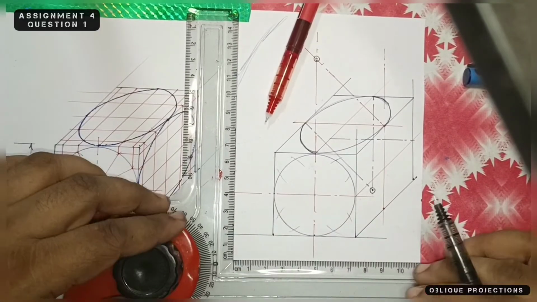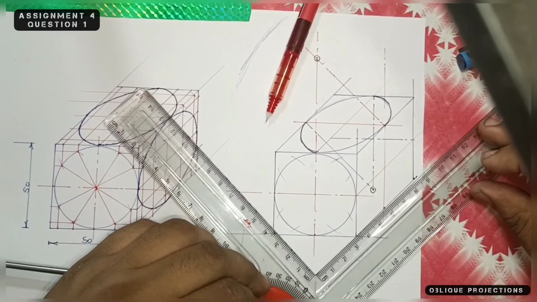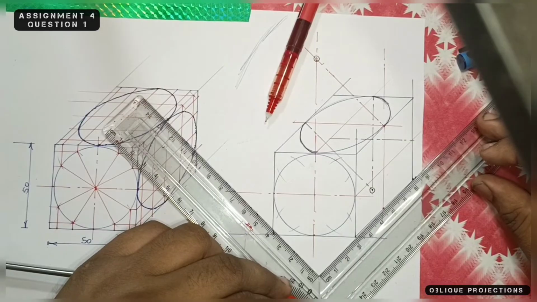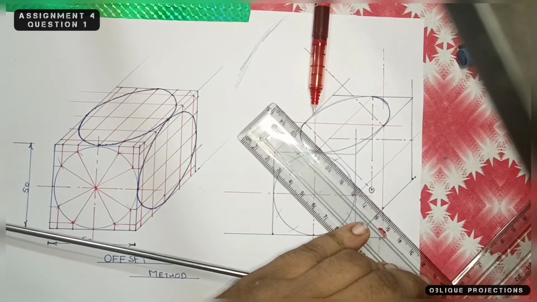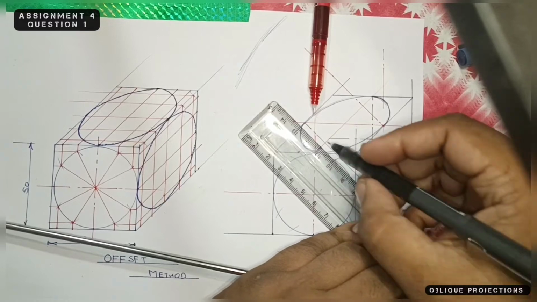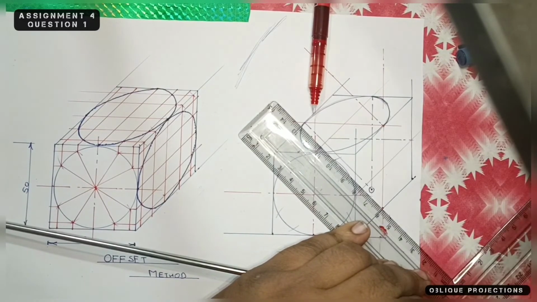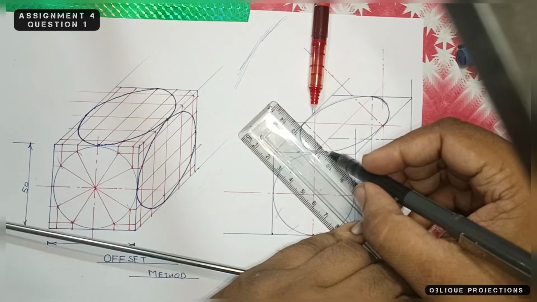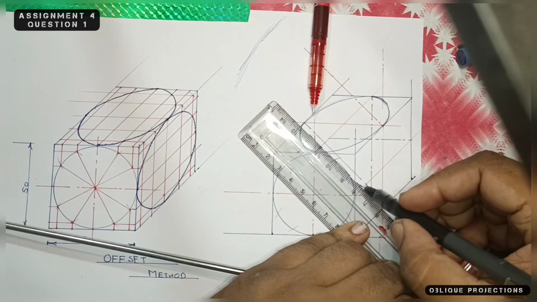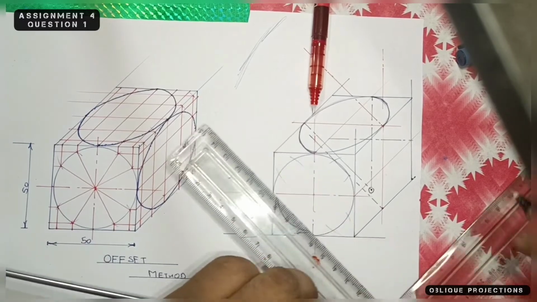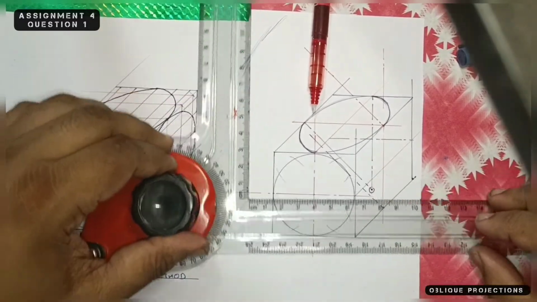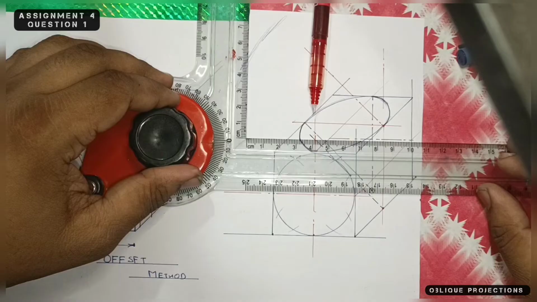And the perpendicular to this line is here. You need to be very careful because there is a lot of congestion here due to these lines.